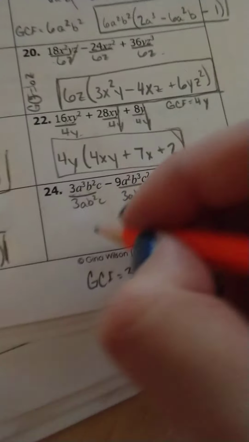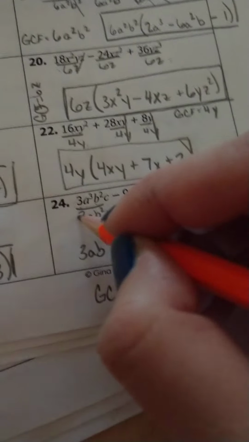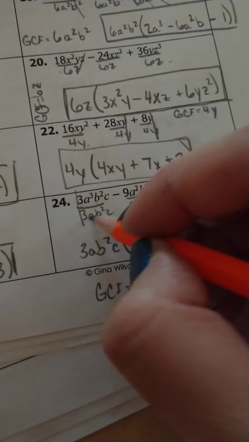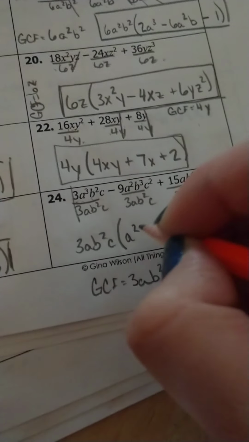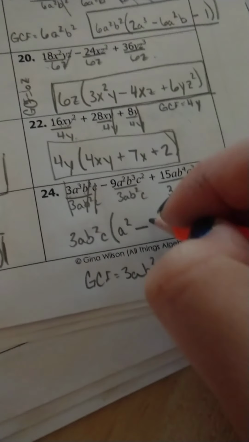I'm going to divide everything by that. I'm going to put it out front of my parentheses. 3 divided by 3 is 1. A cubed over A is A squared. B squared over B squared cancels. C over C cancels. Minus 9 divided by 3 is 3.